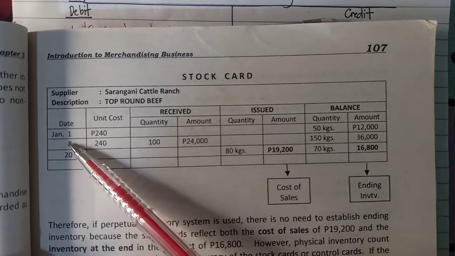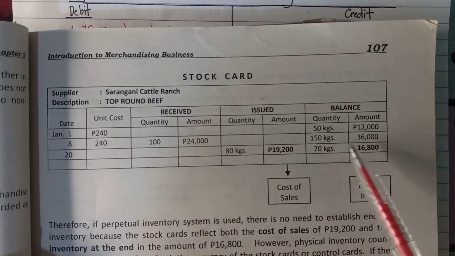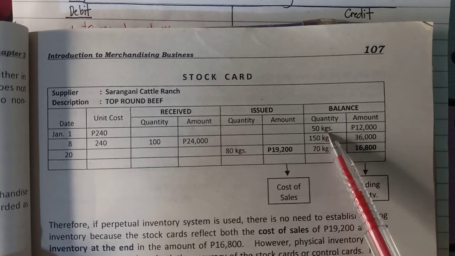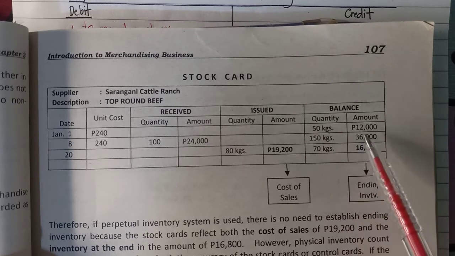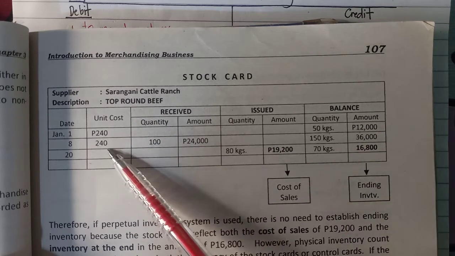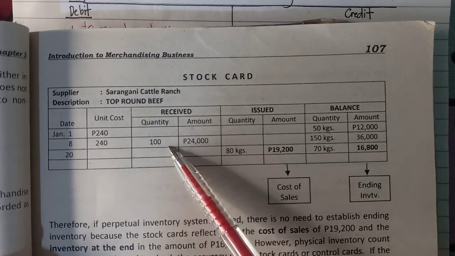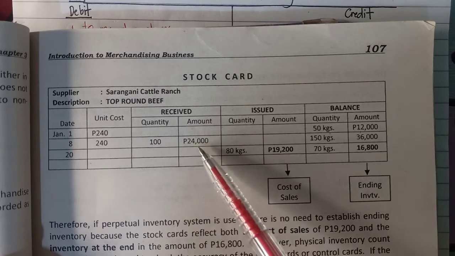For example, on January 1, there is a unit cost of 240 pesos, and that 240 pesos is for 50 kilograms ang kanyang quantity, and the total amount is 12,000. On January 8, another 240 unit cost and received 100 for the total amount of 24,000.